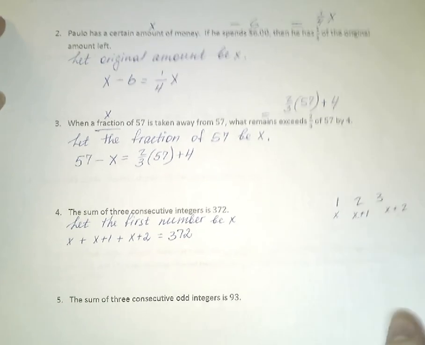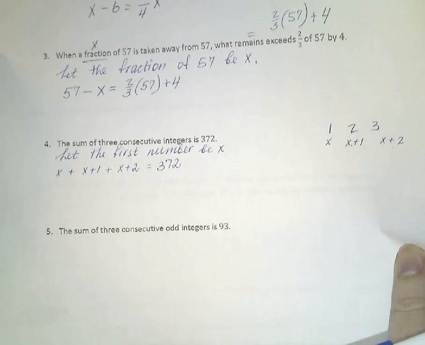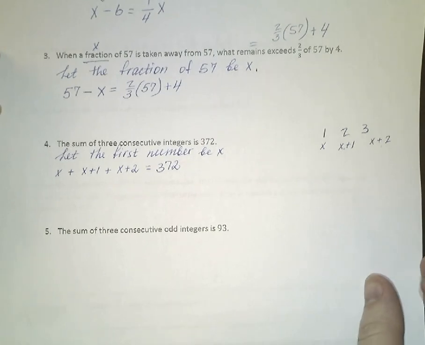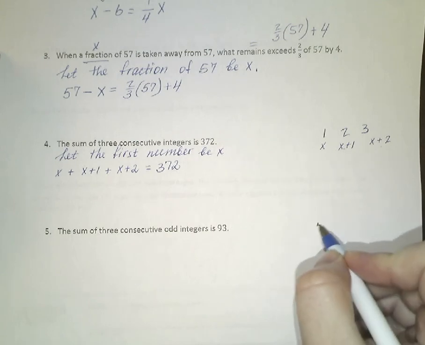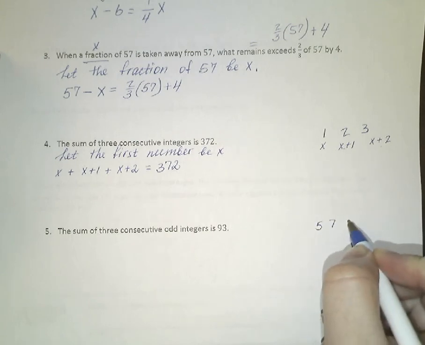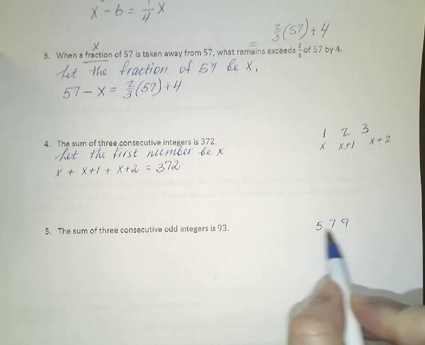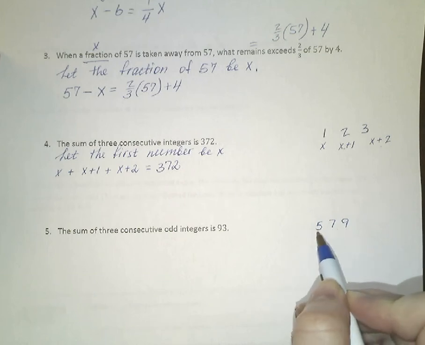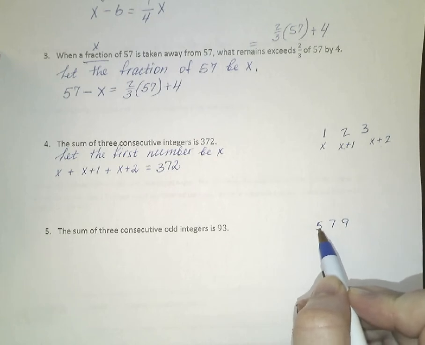Last one, number 5. The sum of 3 consecutive odd integers is 93. Let's think about odd integers. Odd integers can be, let's say, 5, 7, and 9. They are consecutive odd integers. Odd integers are the ones that we can't divide by 2, and they follow in order.